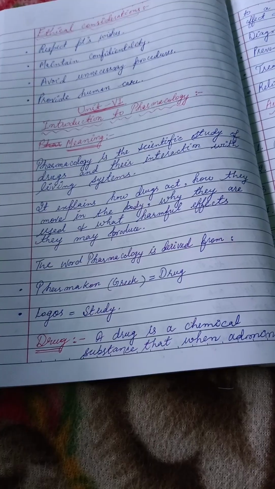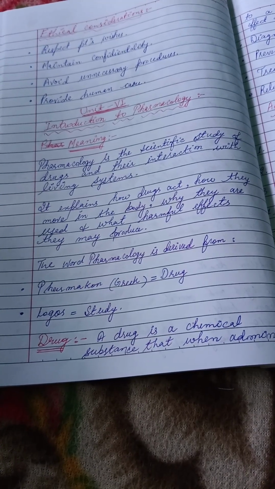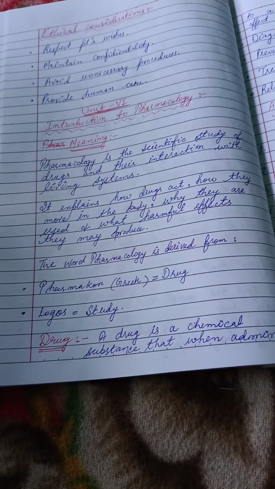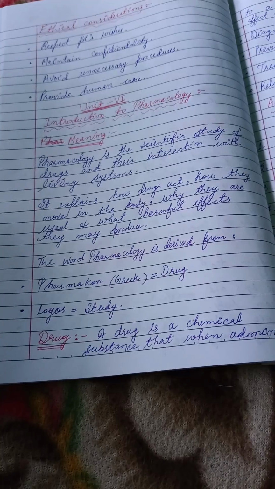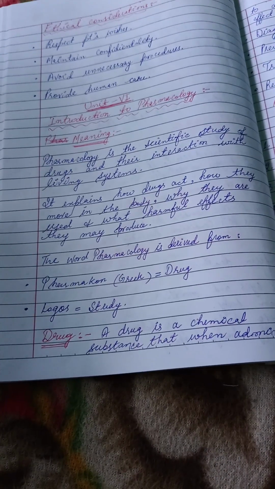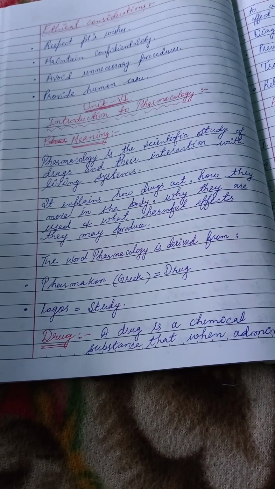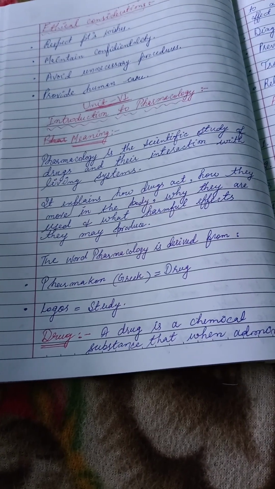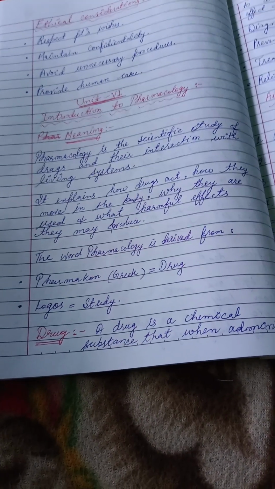It explains how drugs act, how they move in the body, why they are used, and what harmful effects they may produce. The word pharmacology is derived from the Greek word pharmakon, that means drug, and logos means study.